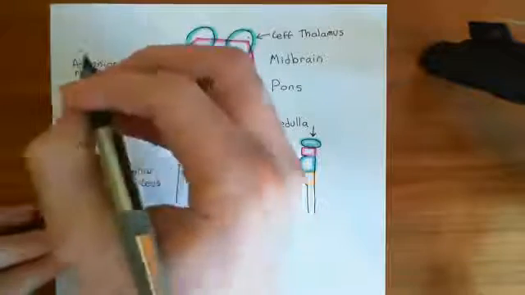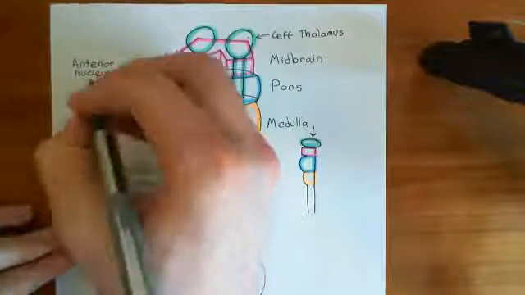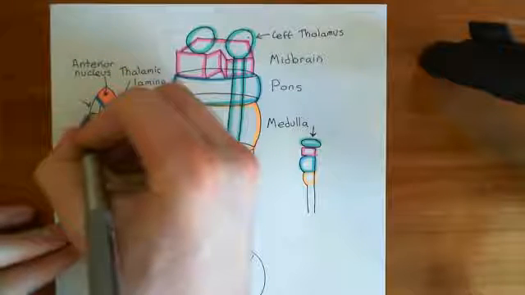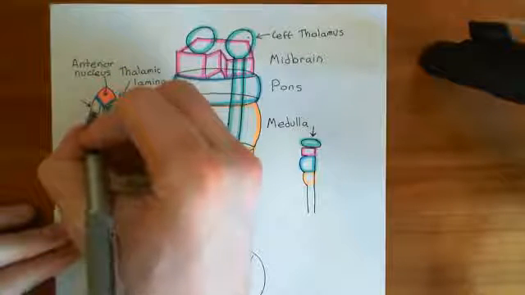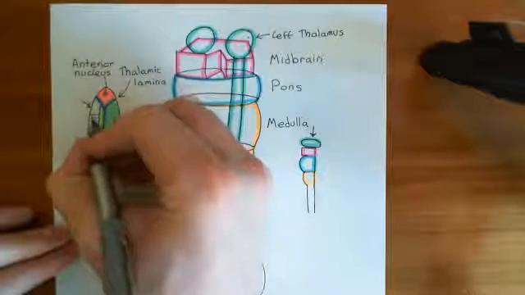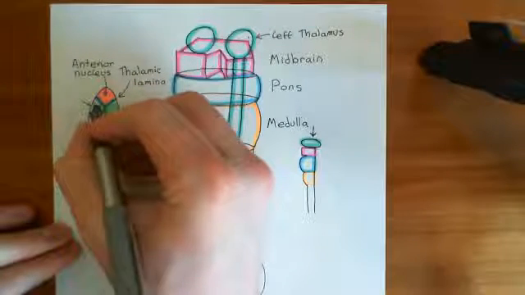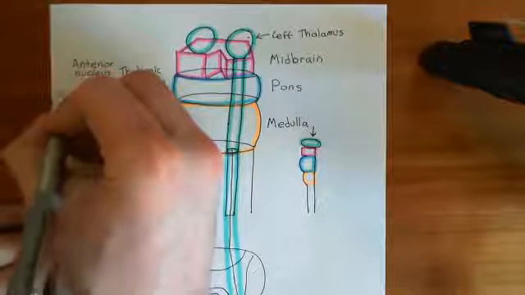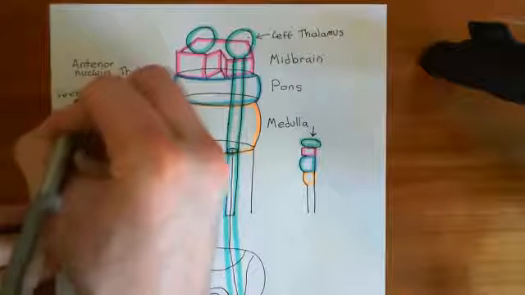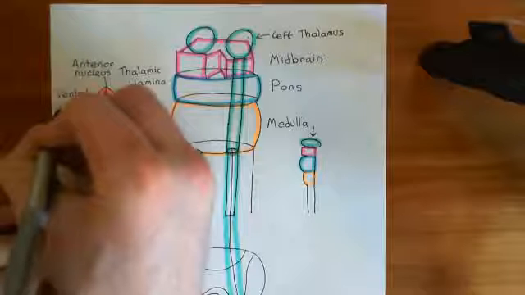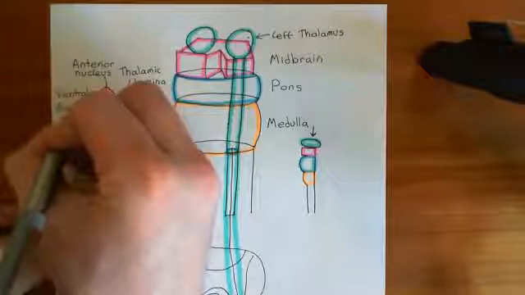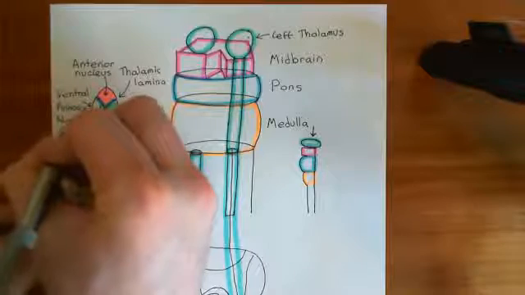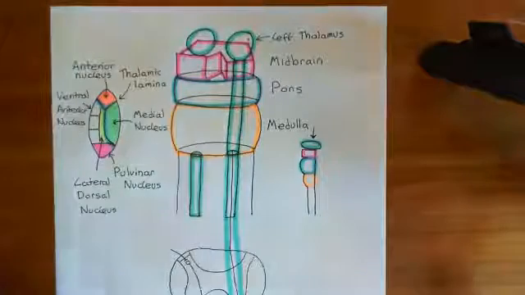Next we split the remaining portion into 3 separate portions here. This first one up here is known as the ventral anterior nucleus. All of these are called ventral nuclei. This is the one that's most far forward, so it's the ventral anterior nucleus, and I'll colour it in orange.